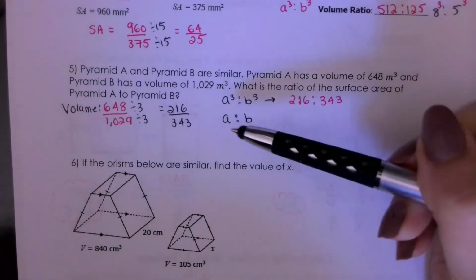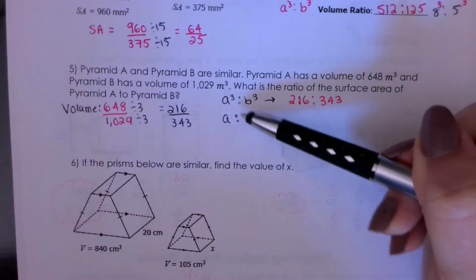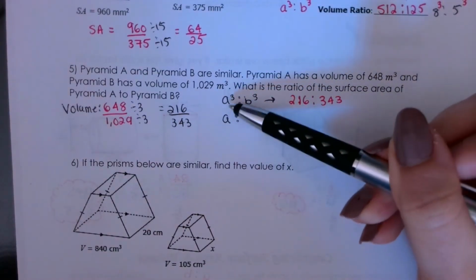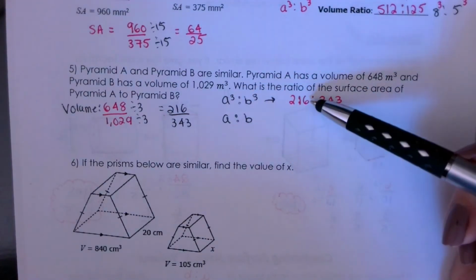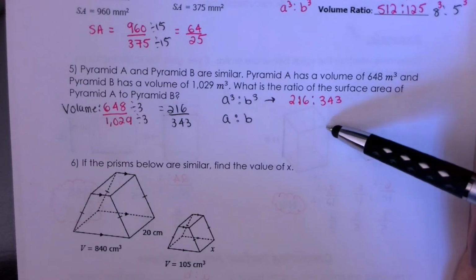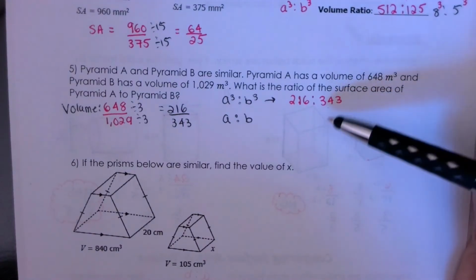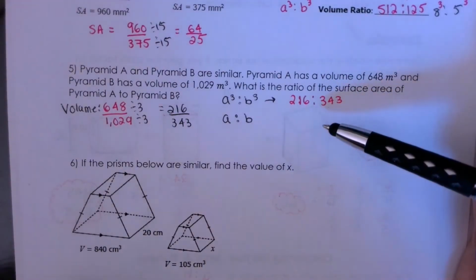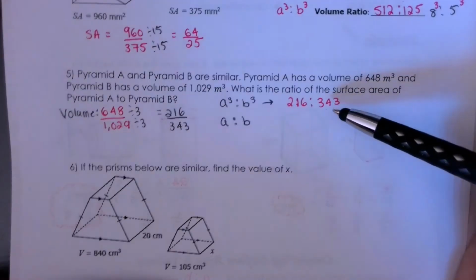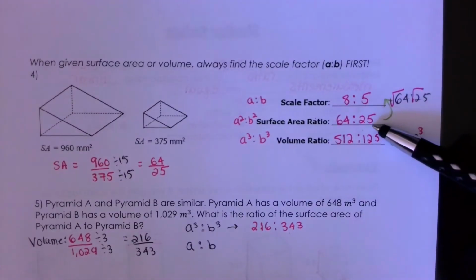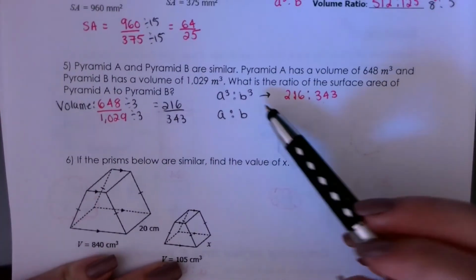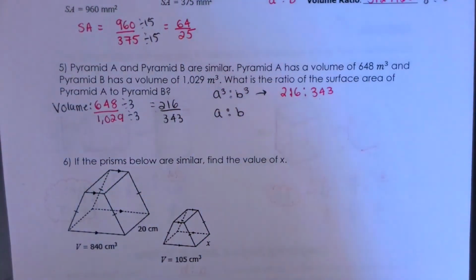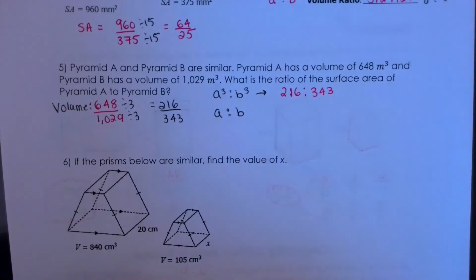So remember, if I went from A to B to A cubed, B cubed, that means I have to put each number to the third power. So something to the third power gave me 216, and the other number to the third power gave me 343. Now, instead of just figuring it out, like, okay, what number could that be? You're doing the opposite operation. So back here, this was squared. The opposite was square root. So for here, this was cubed. To remove that and figure out what that number could be, we're going to do the cube root of both.